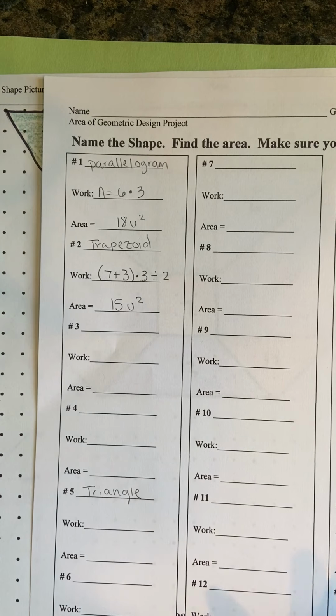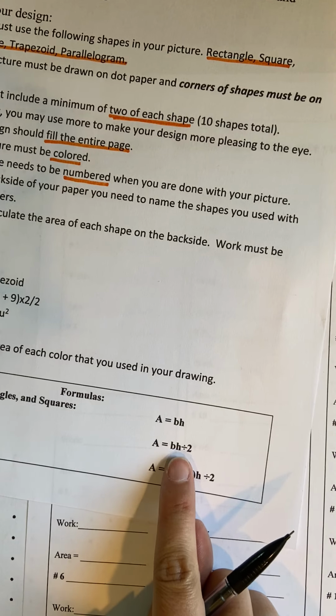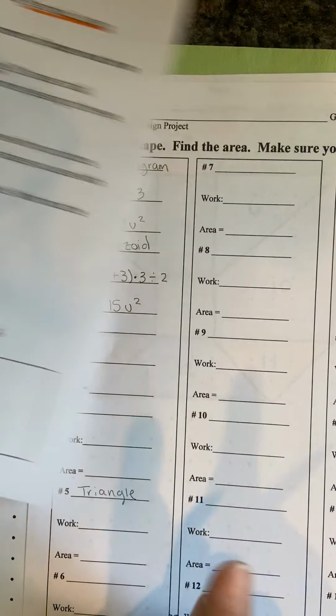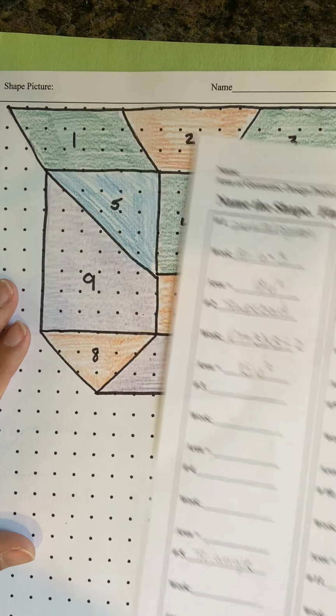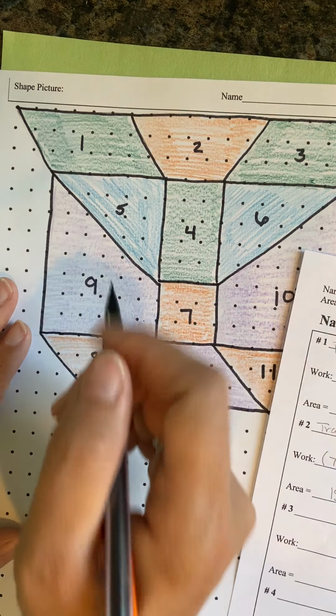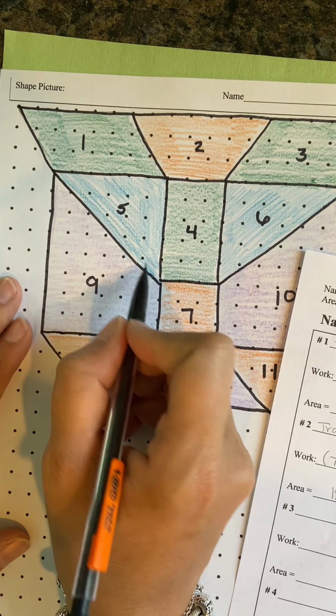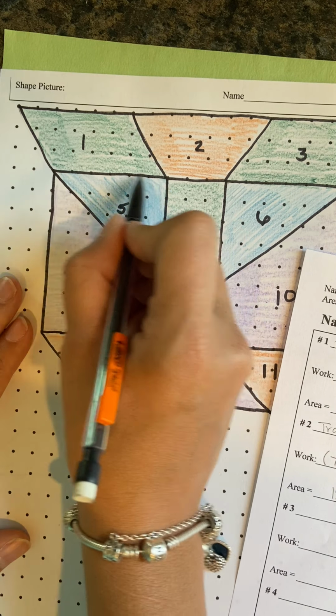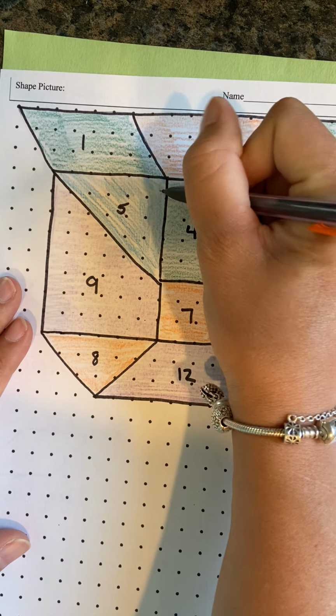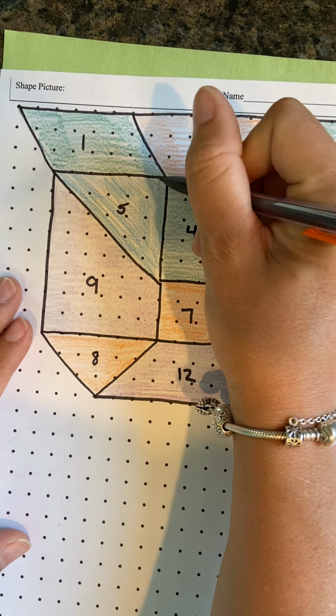Okay, and remember, the formula for a triangle is base times height divided by 2. Remember, base and height always have to form that right angle. So in this case, on this triangle, the base isn't necessarily always the bottom line. My base can be right here and my height right here because that's where my right angle is forming, okay?